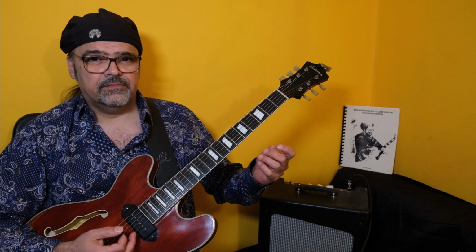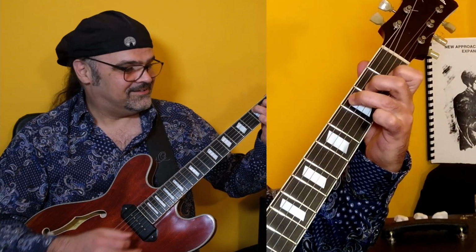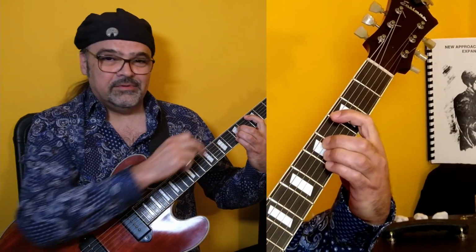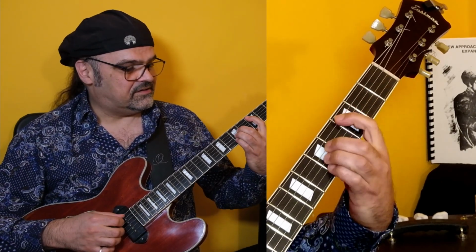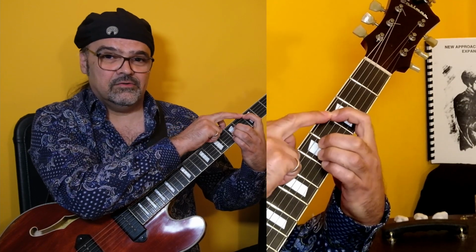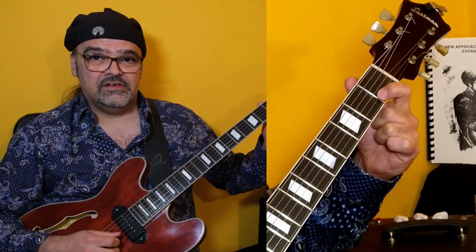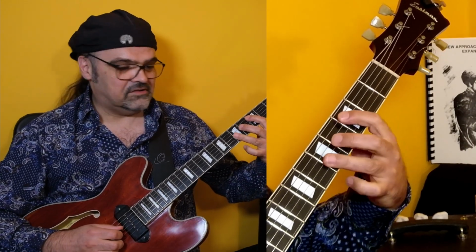So we have to learn to see the connection. If I see my C chord right here, this note will stay for my A type. So C type and A type are always going to be connected by this note. In a C type, I have a C here and a C here. In an A type, I have a C here and a C here.